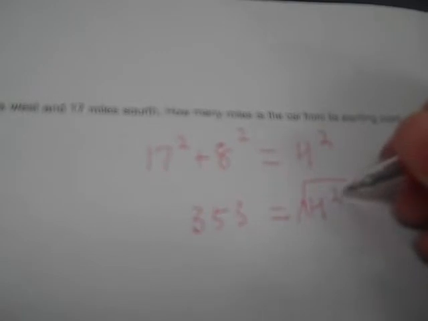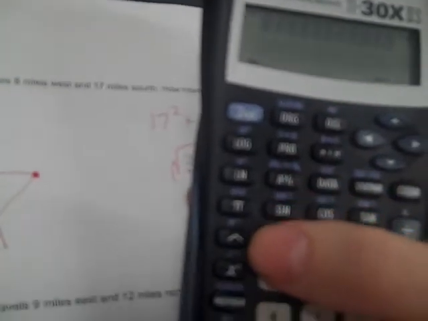Now we undo the second power with a square root. Okay, we put a root. It's just a square root of 353. And I know that's approximately 18.79 units, okay? In this case, miles.